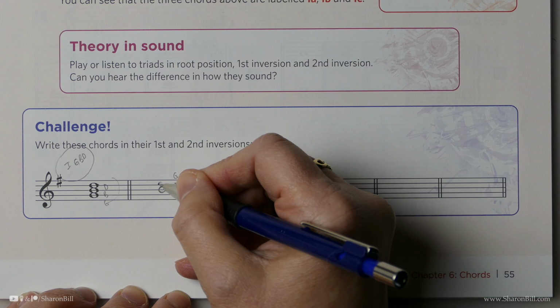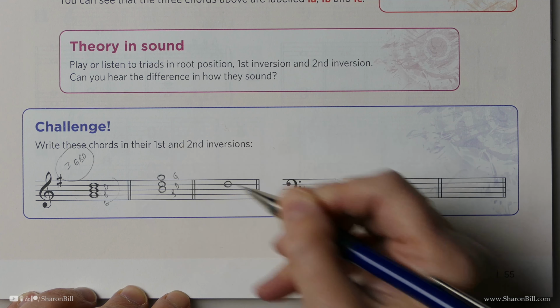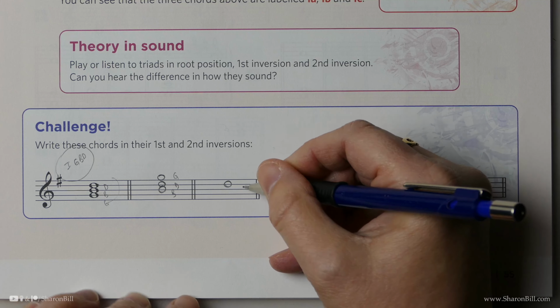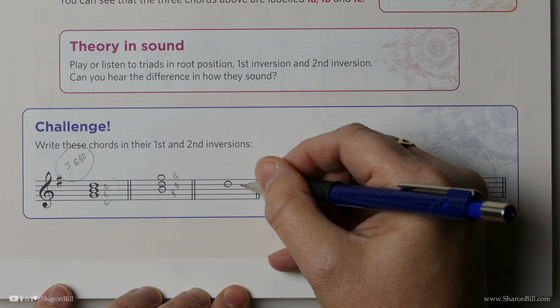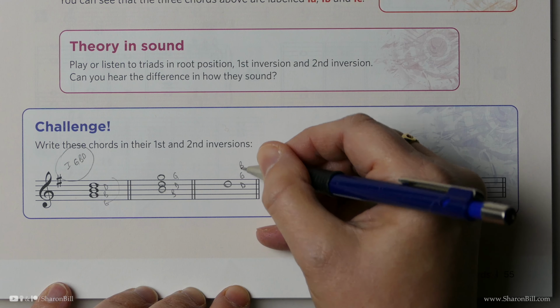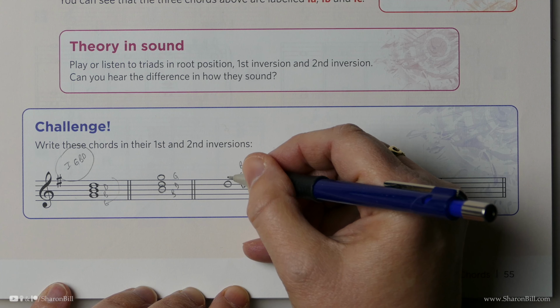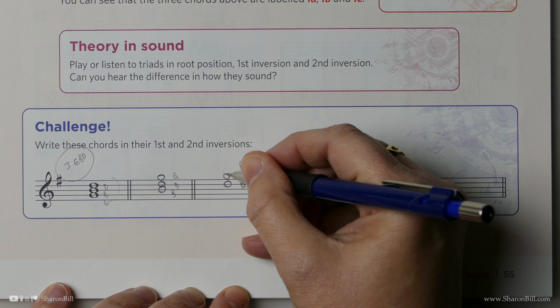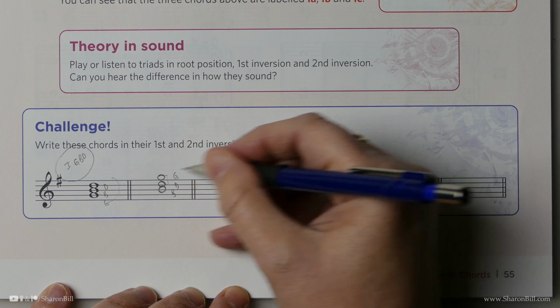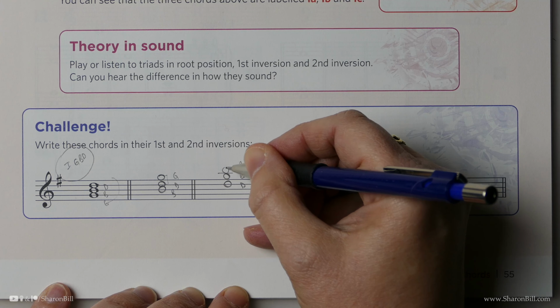So B, D, and then we've got a little bit more of a stretch to the G. Or we could have D, and then we could have the G, and then we could have the B. So we could have D, the stretch occurs here. We've actually got a fourth here, and then the B comes on top.